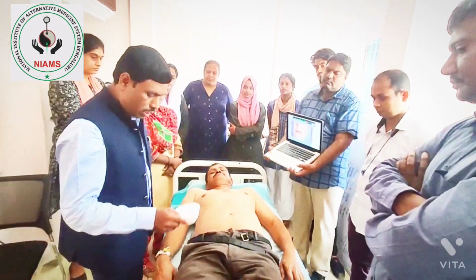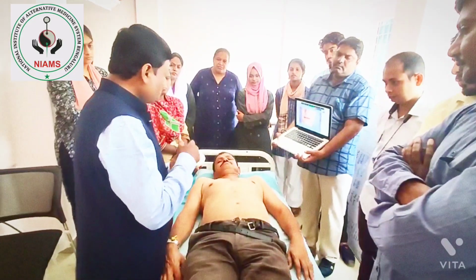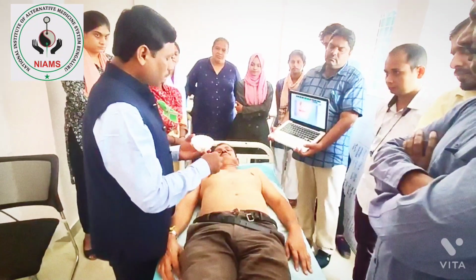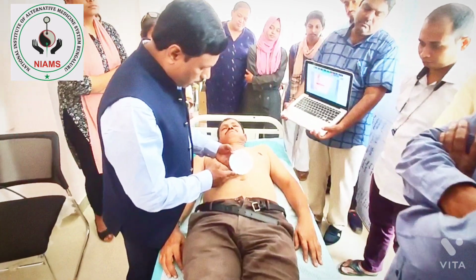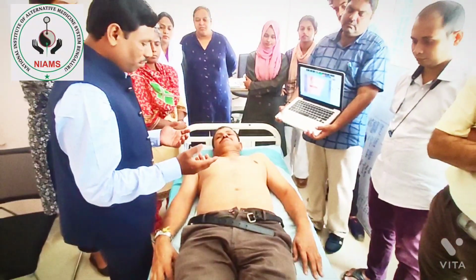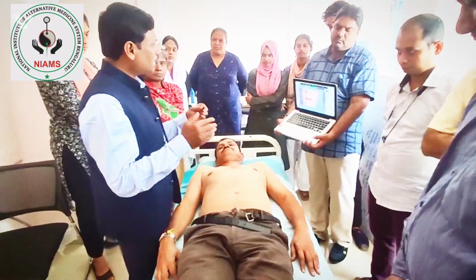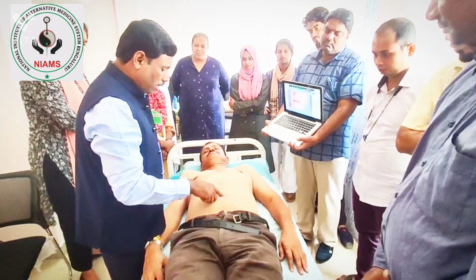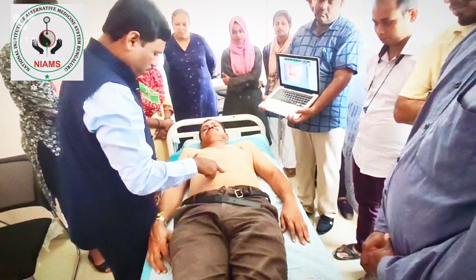Now let me show you, here is the virgin coconut oil. If needed, you just boil it for a minute or two, and after cooling, you put a few drops of the oil in this particular region, nearly 5 drops. At least a minimum of 2 to 3 drops is also quite enough. Since the region is very deep, we apply a few drops, around 10 drops maximum, in the hollow region, then leave it for a few seconds, and then massage this particular region.